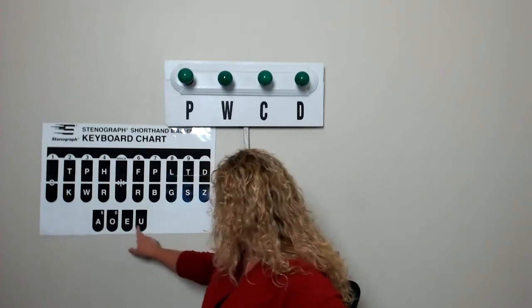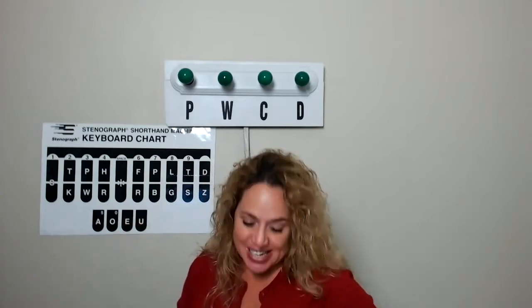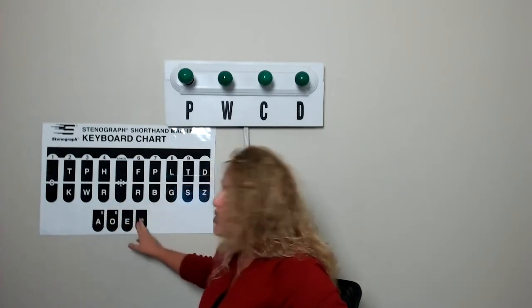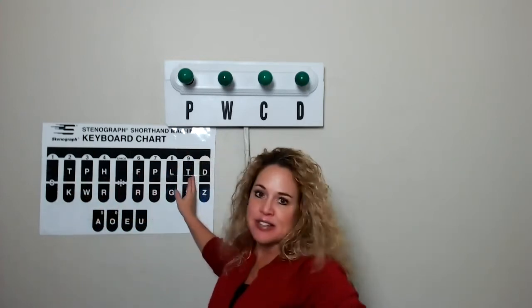If you notice here, we've got our vowels. We've got A, O, E, U, and we'll talk about the I later on in the lesson. So that is how we designate the initial side from the final side. The vowel bank is just the vowel bank, but this is our initial side. This is our final side.